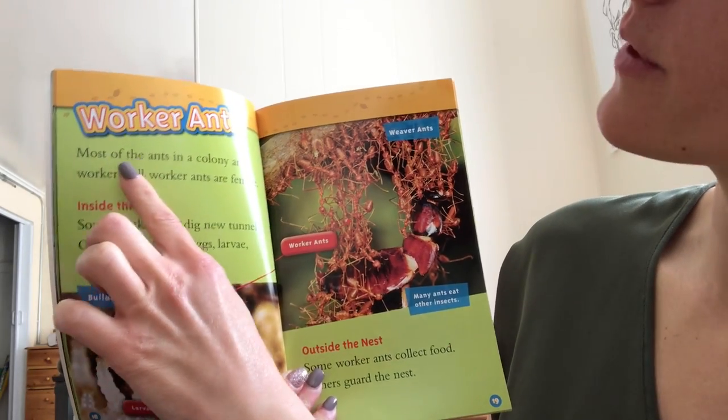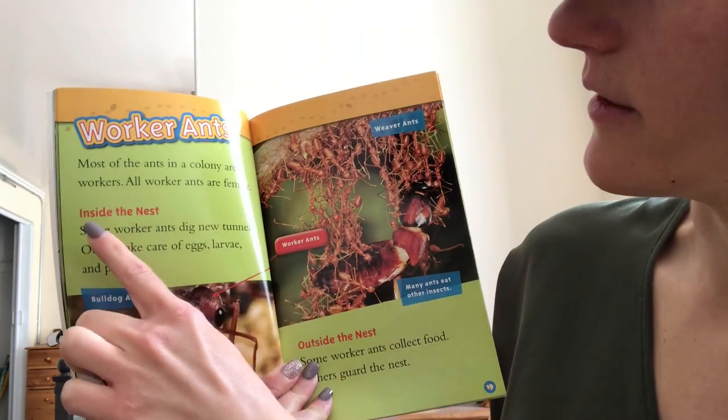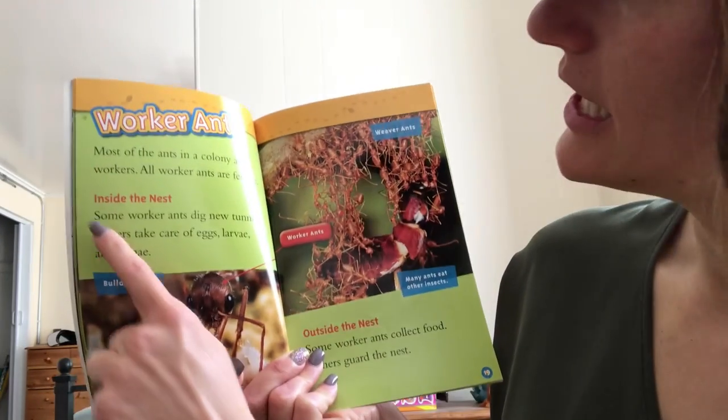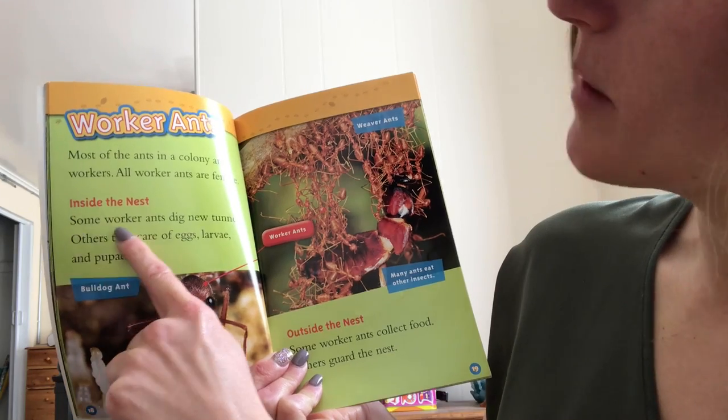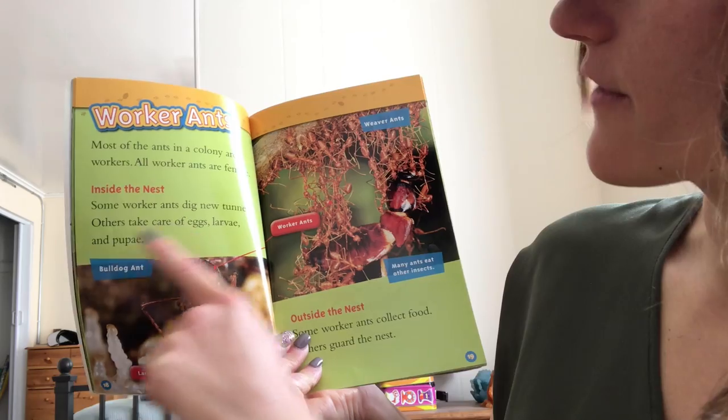Worker ants. Most of the ants in a colony are workers. All worker ants are female. That means they're girl ants. Inside the nest, some worker ants dig new tunnels. Others take care of eggs, larvae, and pupa.